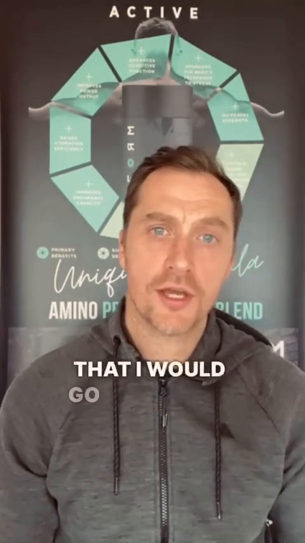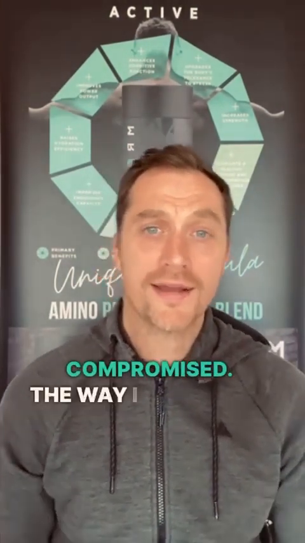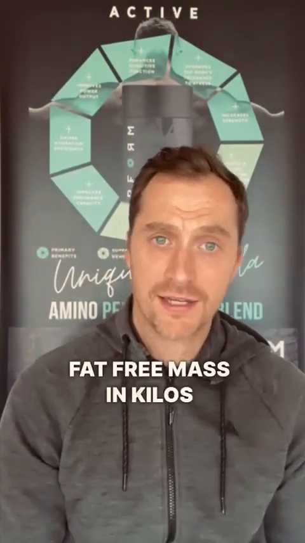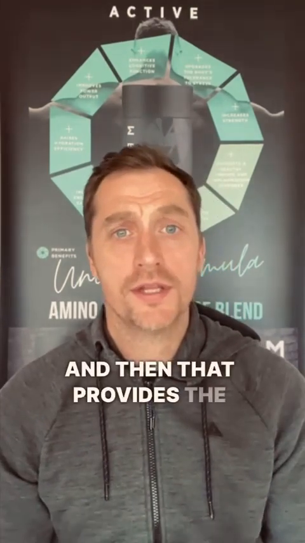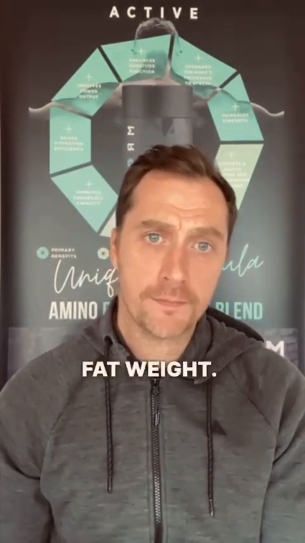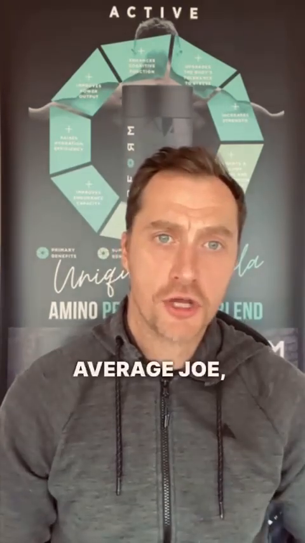Beyond this, I like to provide limits that I would go to so that health and performance is not being compromised. The way I calculate this is generally looking at someone's fat-free mass in kilos, and then that provides the number in grams. Fat-free mass is just your total weight minus any body fat weight. So let's look at an example. Let's take your average Joe.